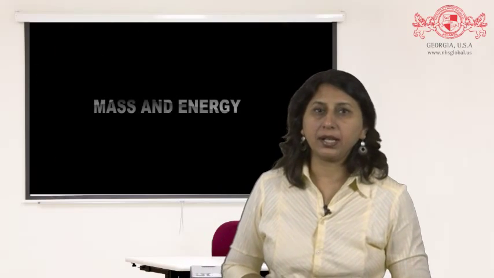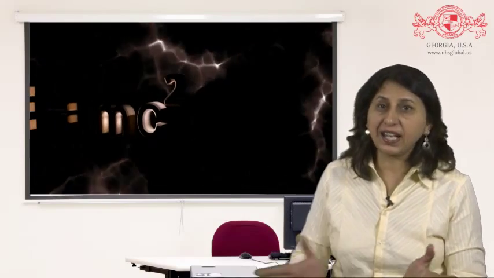Mass and energy. In the special theory of relativity, Einstein demonstrated that neither mass nor energy was conserved separately, but that they could be traded one for the other and only the total mass energy was conserved. The relationship between the mass and the energy is contained in what is probably the most famous equation in science, E = mc², where m is the mass, c is the speed of light, and E is the energy equivalent of the mass.